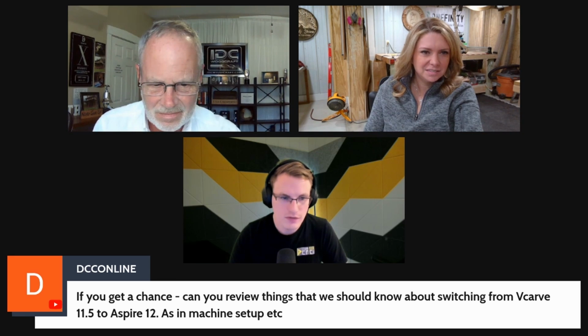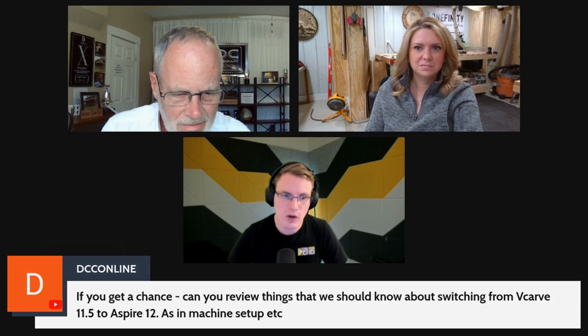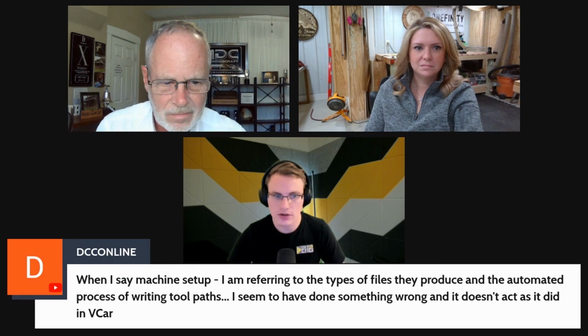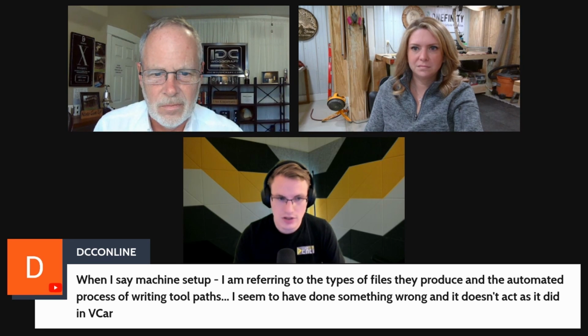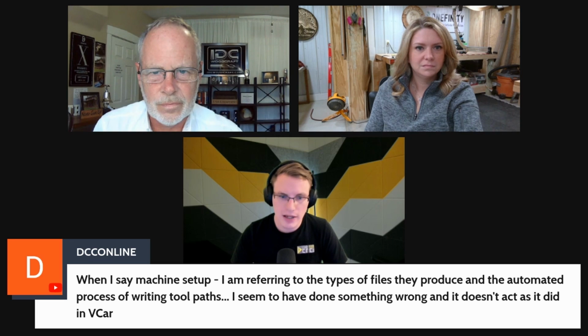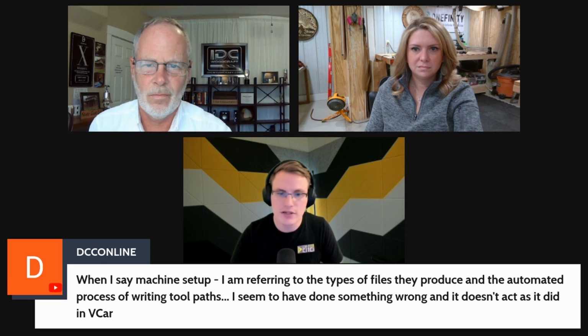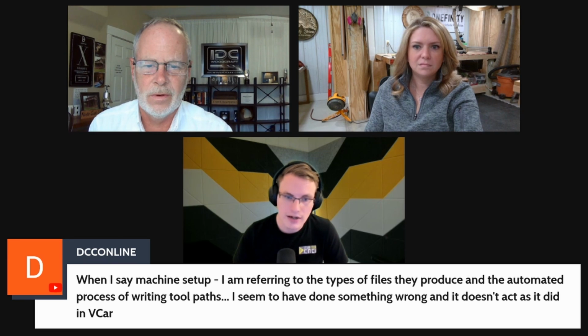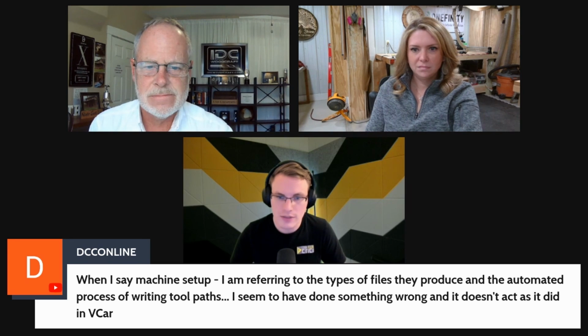Can you review things that we should know about switching from VCarve 11.5 to 12, as in machine setup? Yeah, when you switch to version 12, as long as you're using the same computer and you have the same setup, there's one button you press and it migrates all your settings over. So all of your toolpath data, your database, and your machine setup, everything is going to migrate right over. You can also back up all your old stuff onto your Vectric portal account, and you can load it into version 12 at any point.